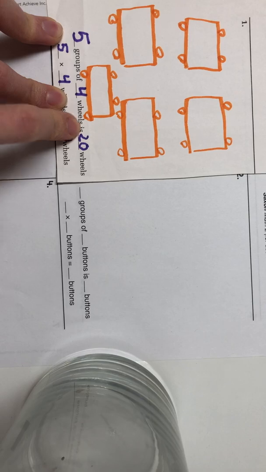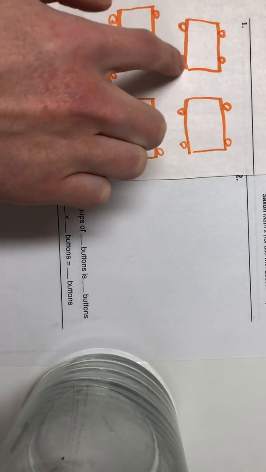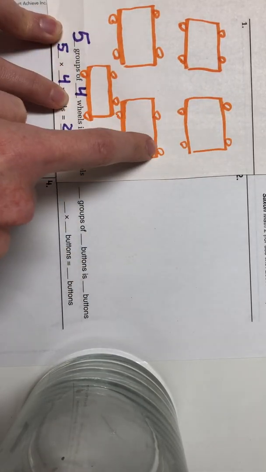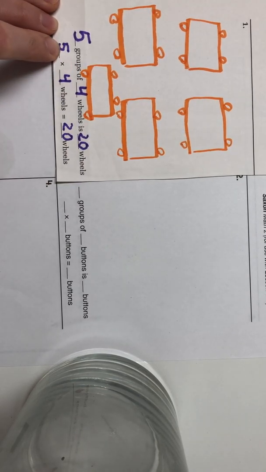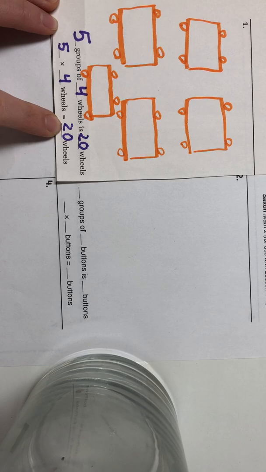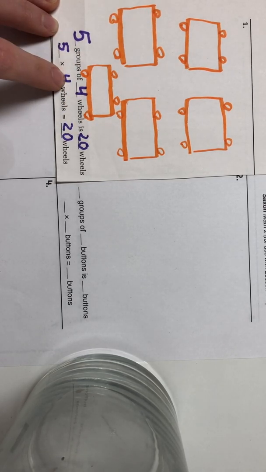So let's count just to double check. So we have 1, 2, 3, 4, 5, 6, 7, 8, 9, 10, 11, 12, 13, 14, 15, 16, 17, 18, 19, 20. And that is like multiplying 5 times 4, because that would get us to 20. So instead of having to count each one, we would just count 4 5 times or 5 4 times.